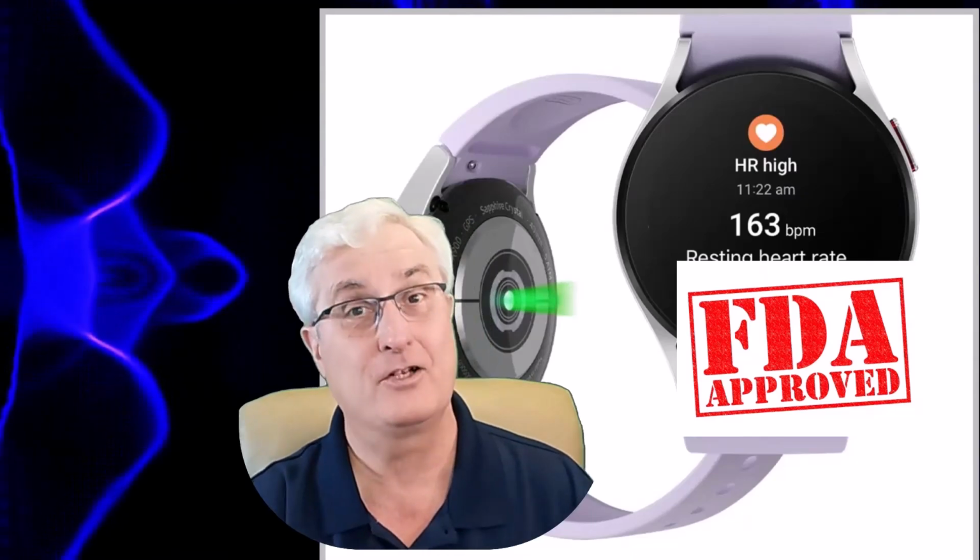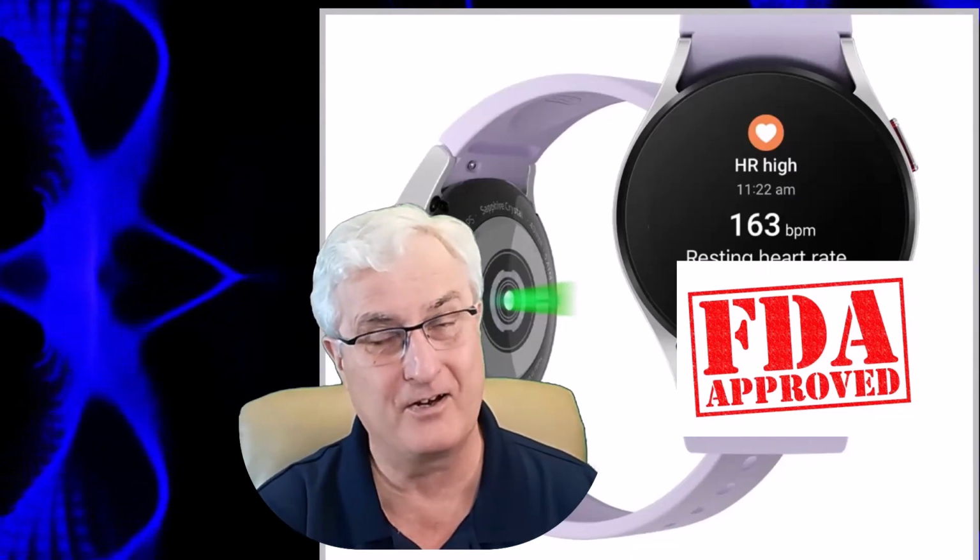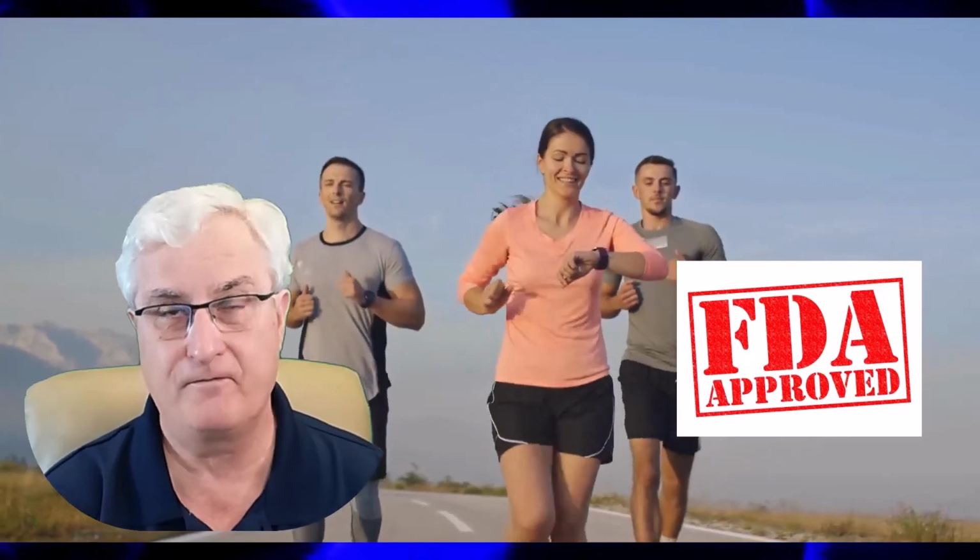Now you have to be very careful because there are a lot of $25 watches out there that will measure your blood pressure using some sort of technology. I have no idea what it is, but I can tell you that the Samsung Galaxy Watch 4 and 5 has been cleared by the FDA to be valid, and we really want to get accurate readings because your blood pressure is very important. So be careful on what watches you use and only get the certified ones.